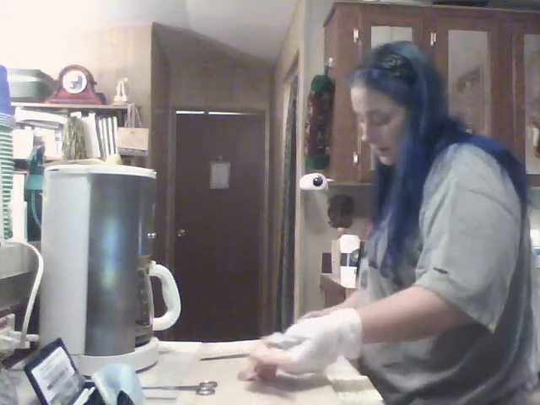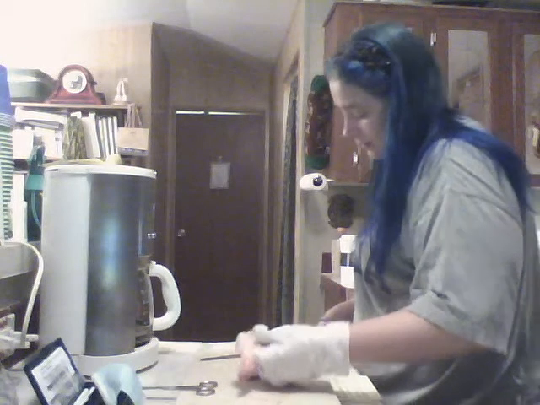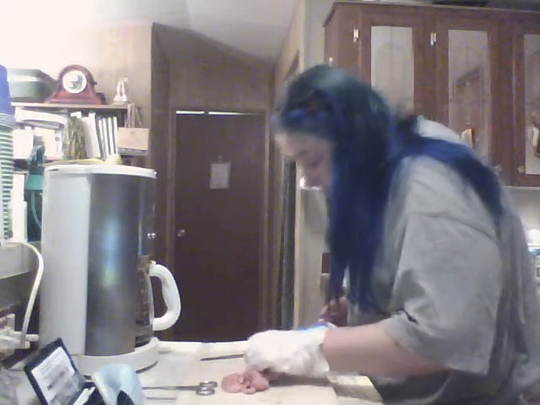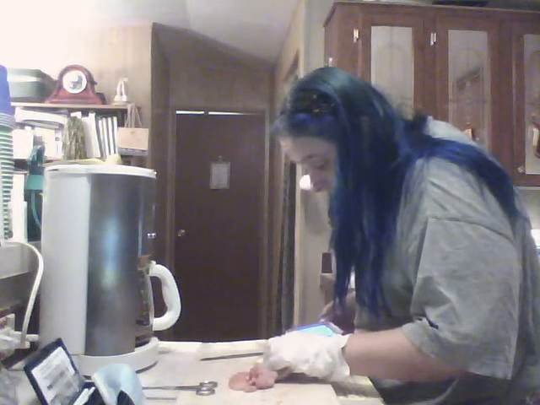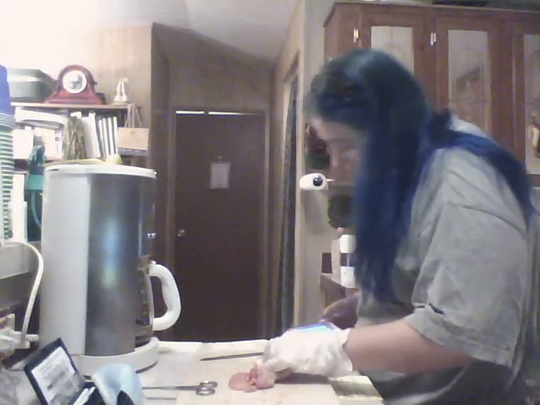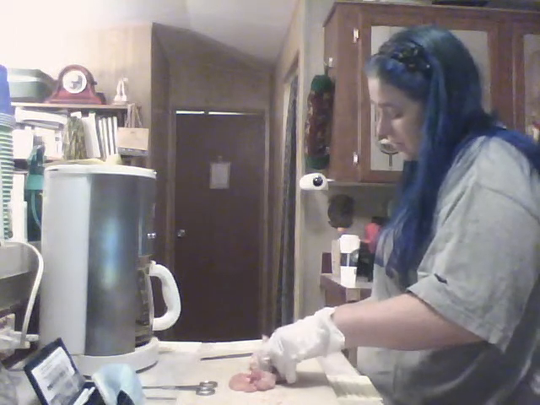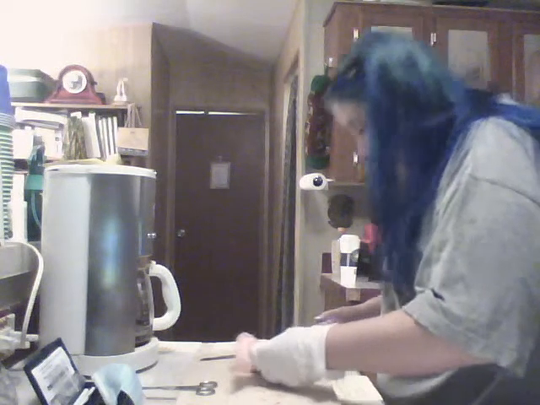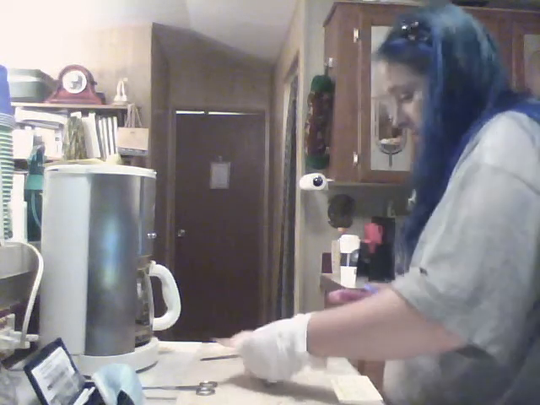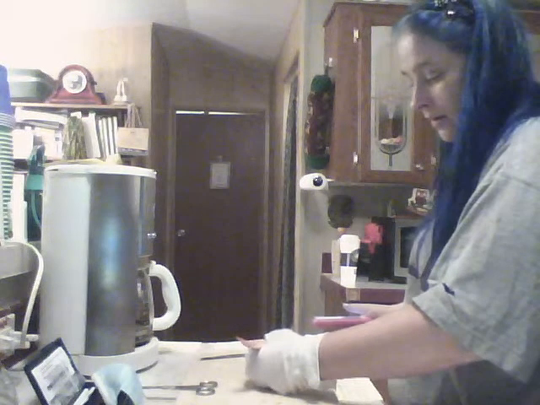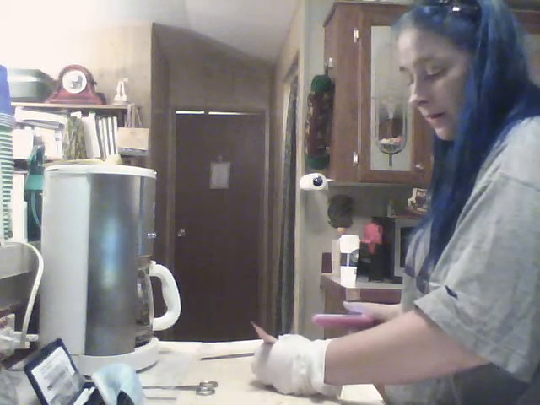Okay. Get pictures of the radius, ulna, carpals, metacarpals, phalanges. Position, elbow, locate structures. Okay. The elbow, structures that move it.